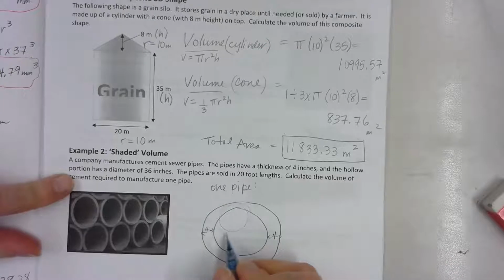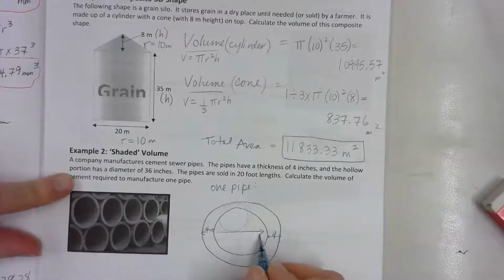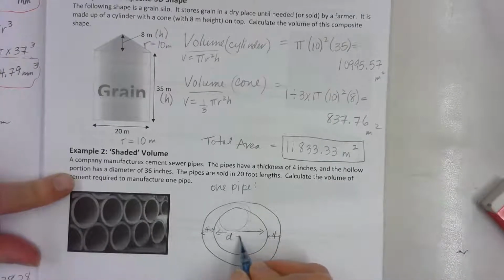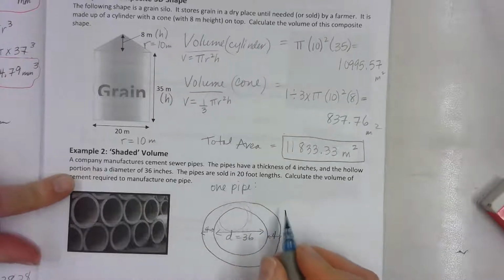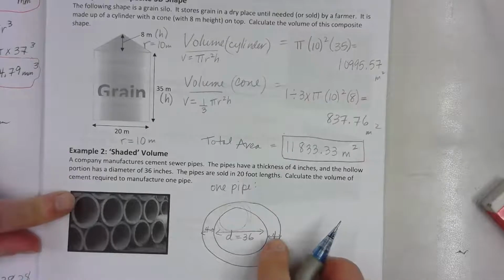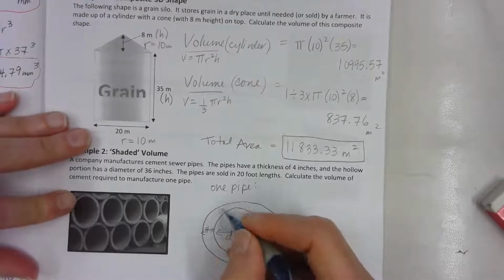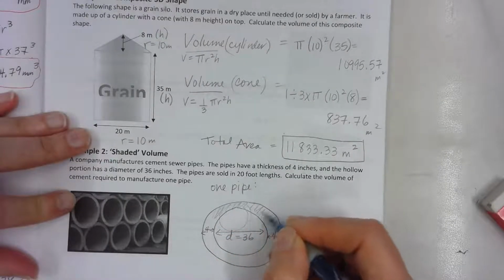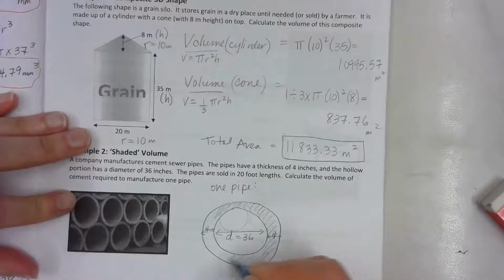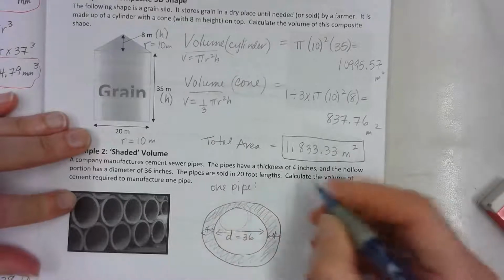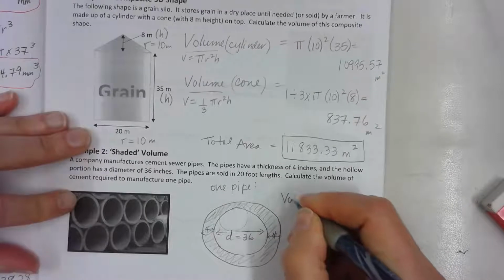The hollow portion has a diameter of 36, right? Diameter equals 36. The pipes are sold in 20-foot lengths. Calculate the volume of cement required to manufacture one pipe. So all I want is the volume of the shaded part.